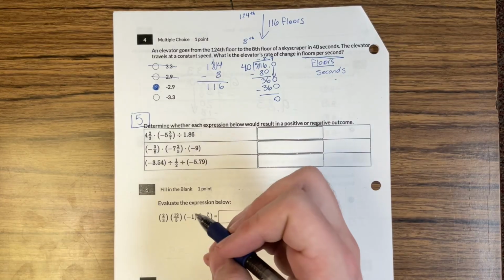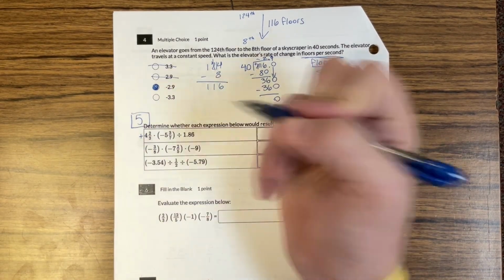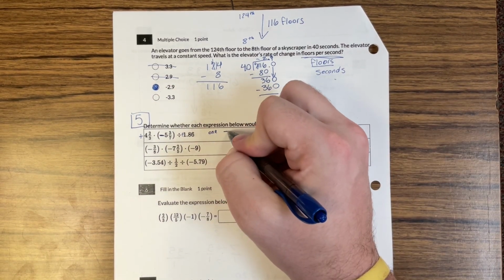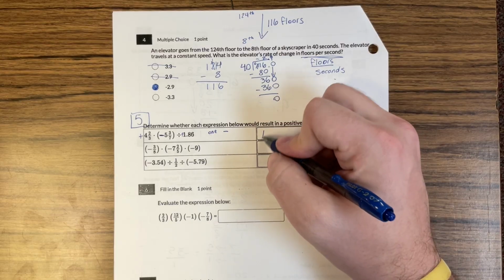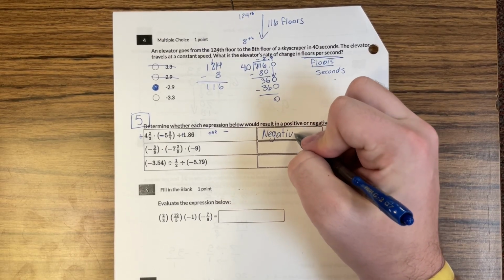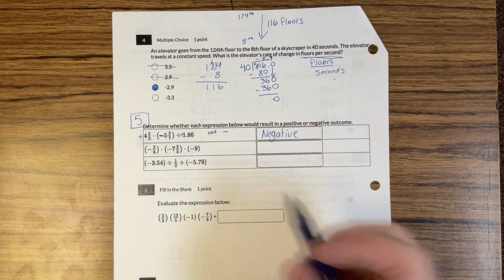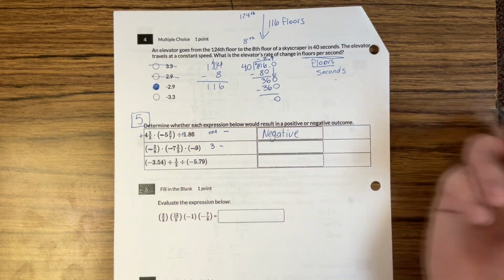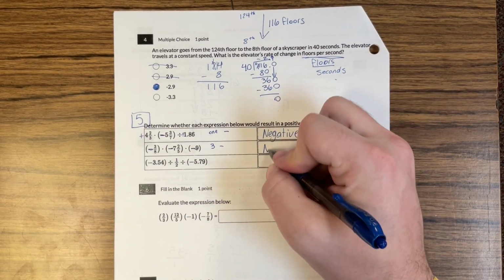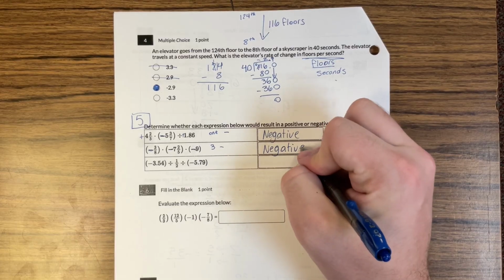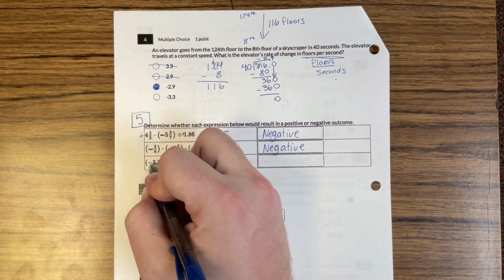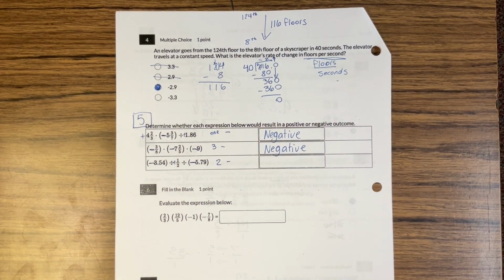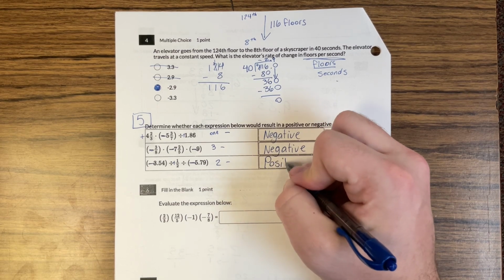I'm going to mark each number positive or negative. This one's positive, negative, positive. So I have 1 negative sign. This means that my amount of negative signs is odd, so my solution will be negative. Next one, I have 1 negative, 2 negative, 3 negative. So we have 3 negative signs. That's an odd number, so our solution will be negative. Last one, negative, positive, negative. That's 2 negative signs, so that's an even number. That's a positive outcome.